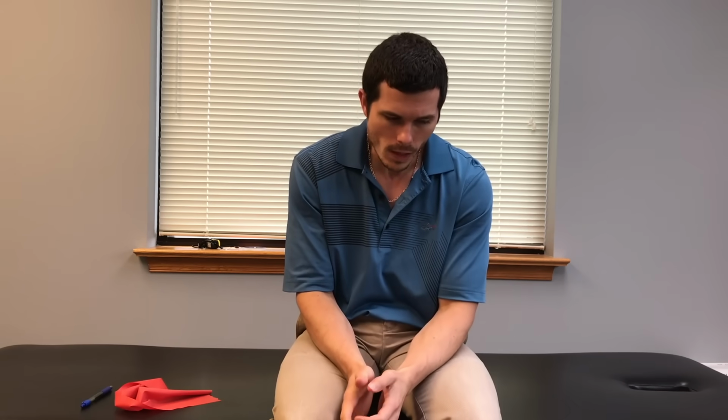So just understand this. How do you lengthen a muscle? You stretch it, right? You take point A and point B further apart. Makes sense. How do you shorten a muscle? So just think about that. You shorten a muscle by contracting it.